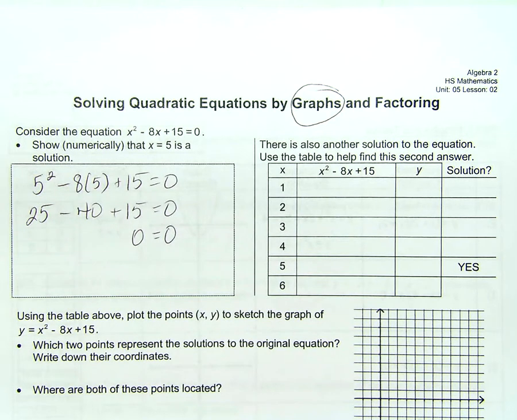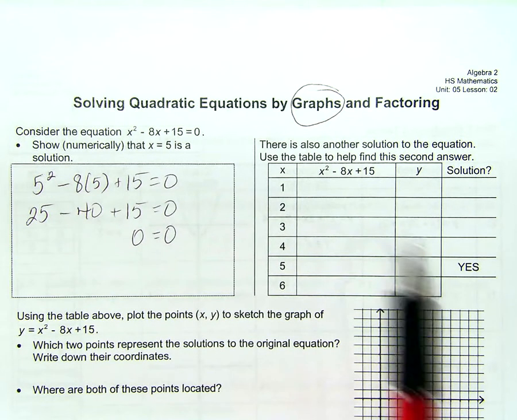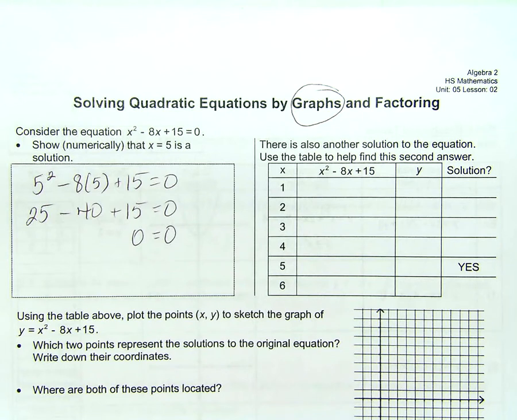There's also another solution to this equation though. So let's use the table to help us figure out the second answer.